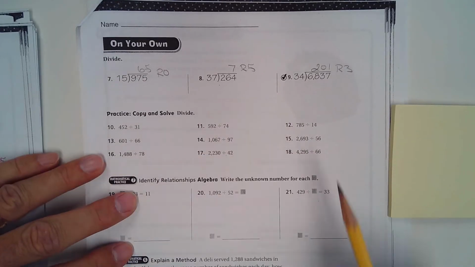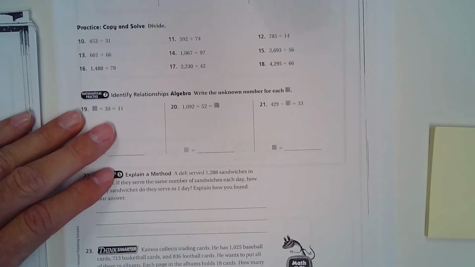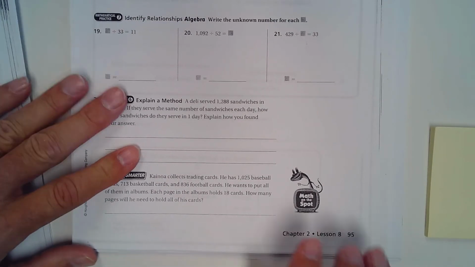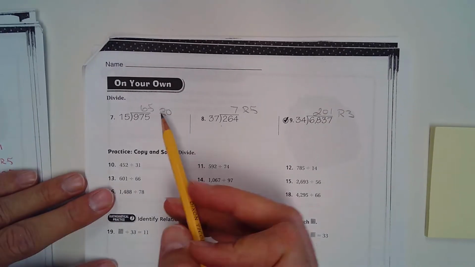We're in 2.8, and we're on page 95 here. And this was homework for tonight, page 95 to finish this. We did 7, 8, and 9.